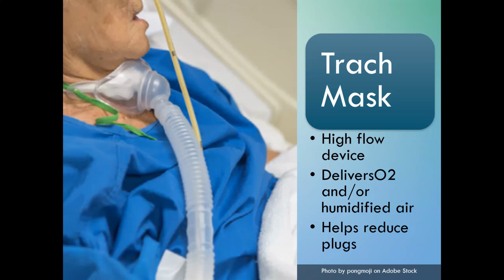Okay, so the amount of secretions that come from a trach really vary quite a bit, but no matter how much secretions that person has, you do not want them to dry up or harden because otherwise that's going to cause a blockage, right? It's going to block the trach and then that person won't be able to breathe. So wearing a trach mask is pretty important.